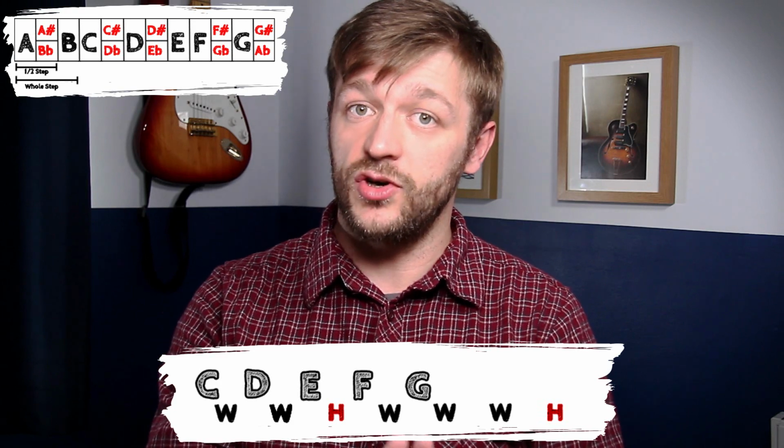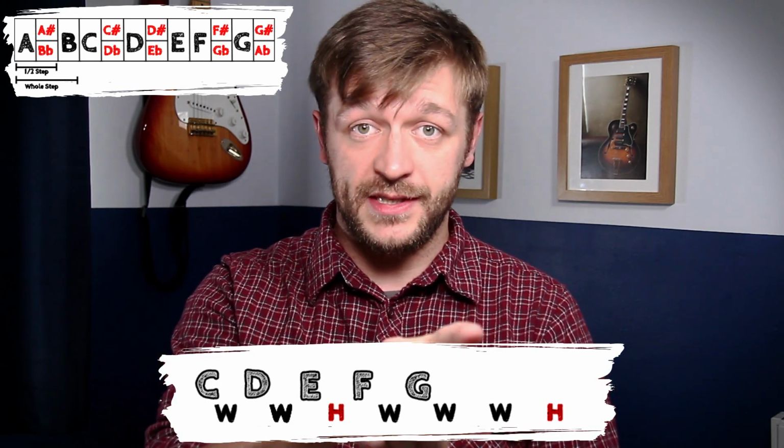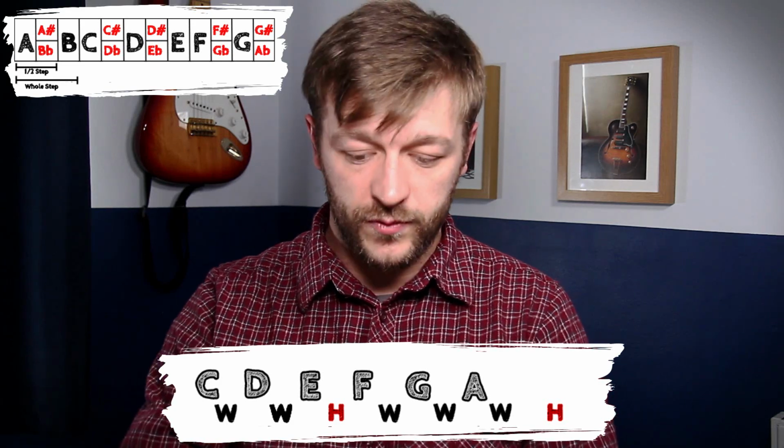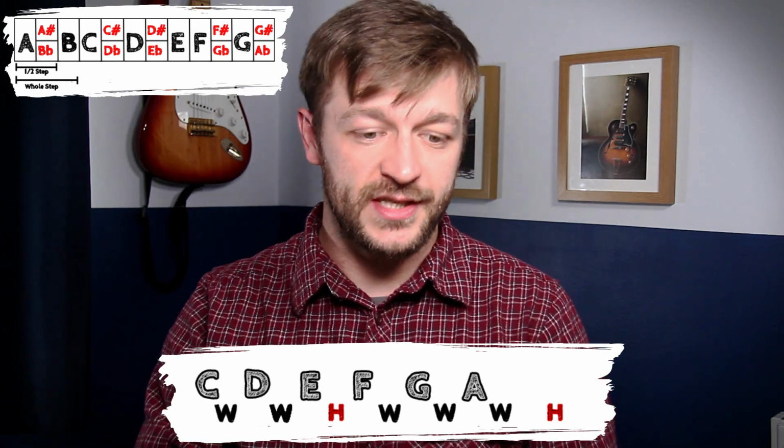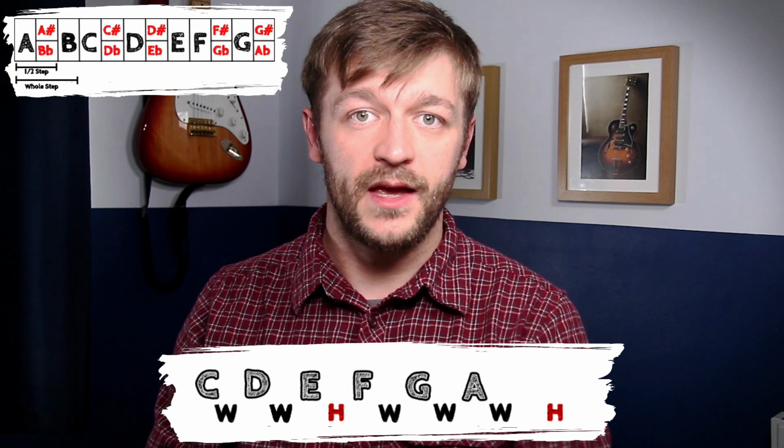Next we need another whole tone. We need a whole tone from G, so the next note would be G sharp. That's a half step though, isn't it? So we need a whole step, so we need another half step. After G sharp, we're going back to the beginning of our chromatic scale: A. There we go, you found the sixth one, so that's A. So C, D, E, F, G, A.